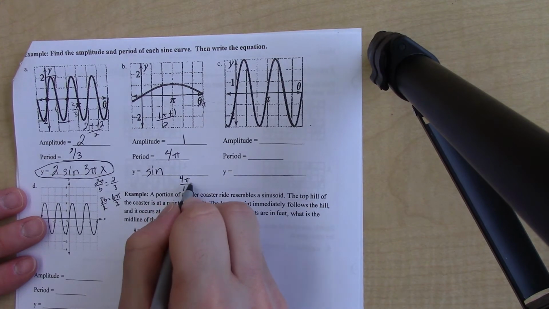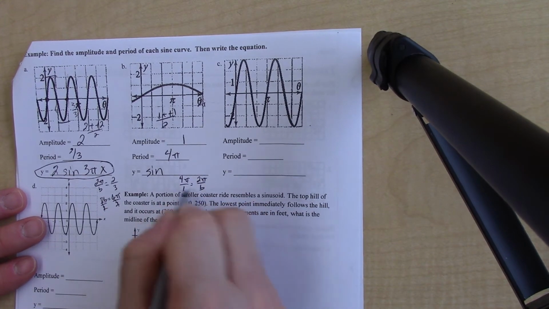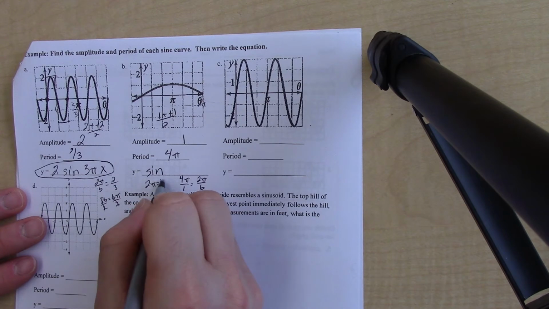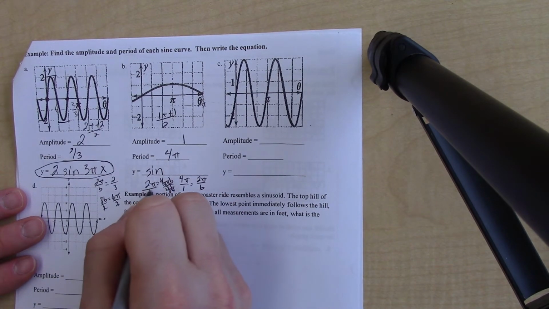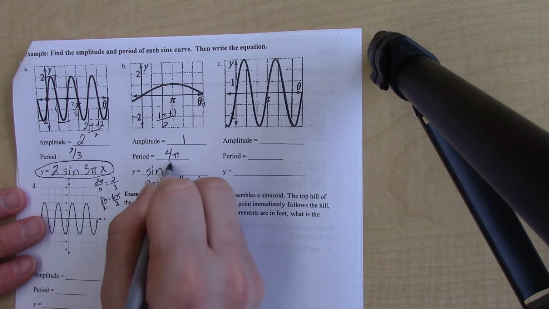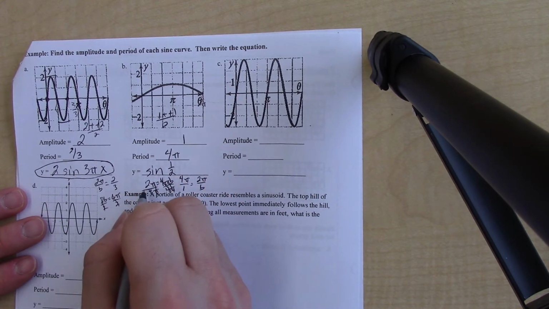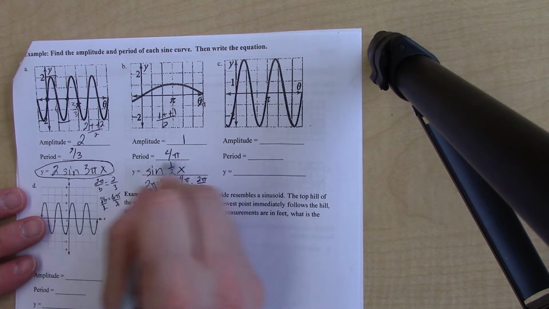4 pi over 1 equals 2 pi over b. Cross multiply and divide. The pi's cancel, and that is a fraction. It is not 2. 2 divided by 4 reduces to 1/2 x.